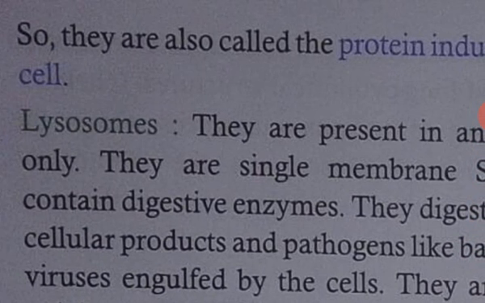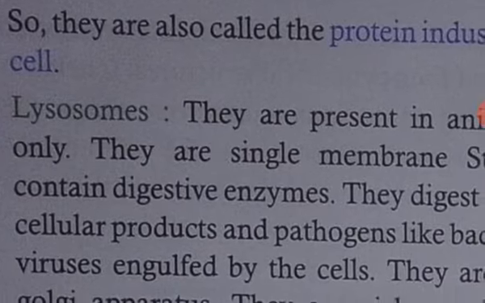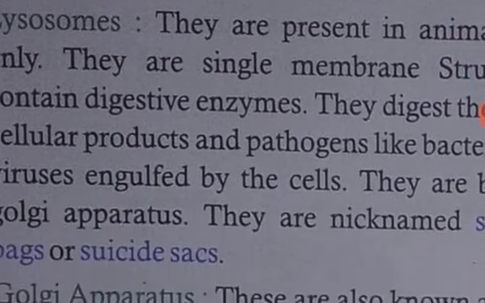The next topic is lysosome. Lysosomes are present in animal cells only.